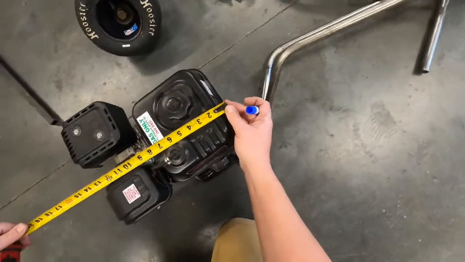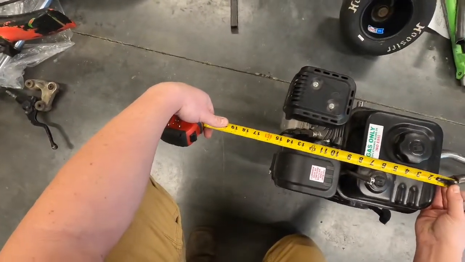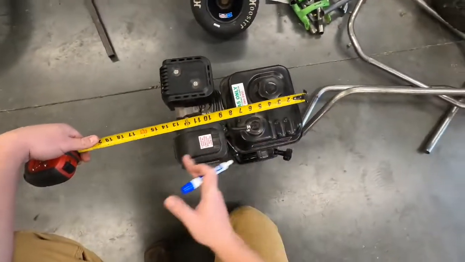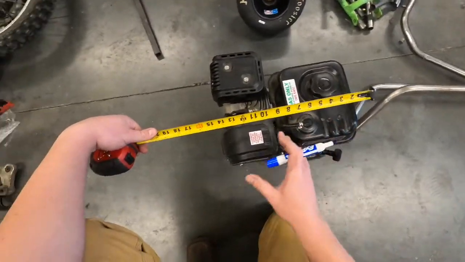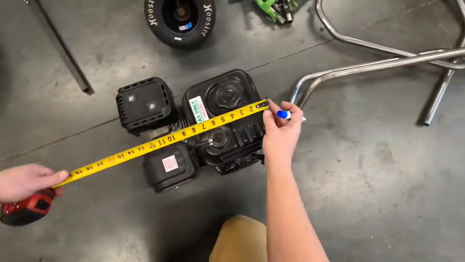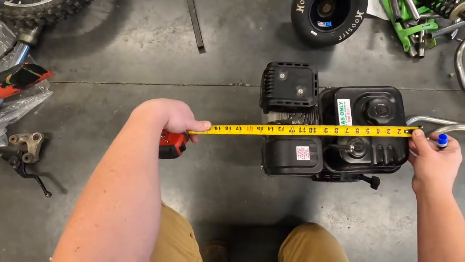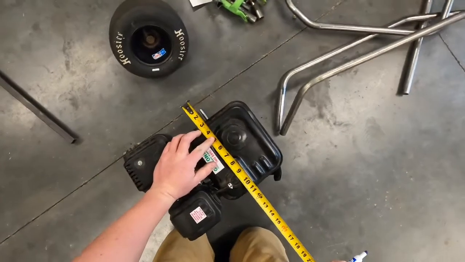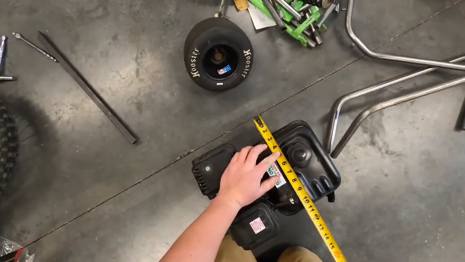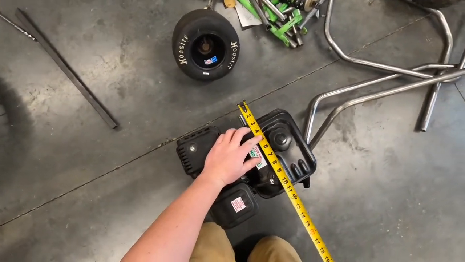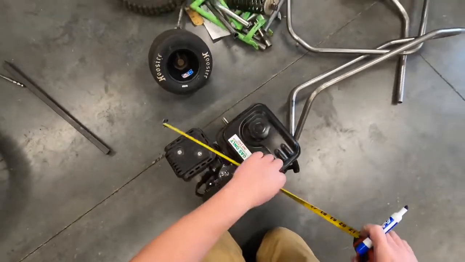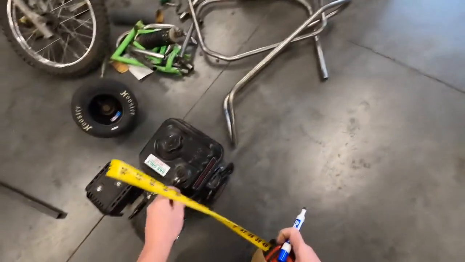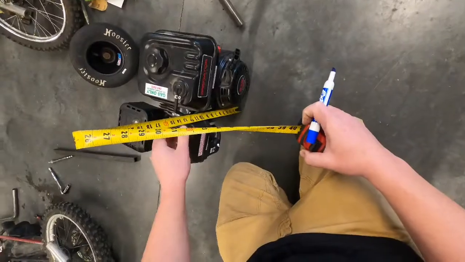It looks like we are about 15 inches on the stock setup with the gas tank, the air filter. And while I'm here, I'll just take some measurements. This is what you would do for your mini bike frame, is you need to know how big this motor is so that the frame you build will actually fit this motor inside of it.